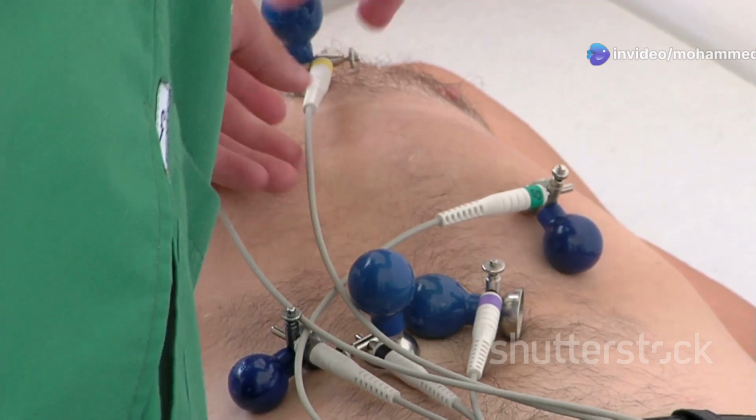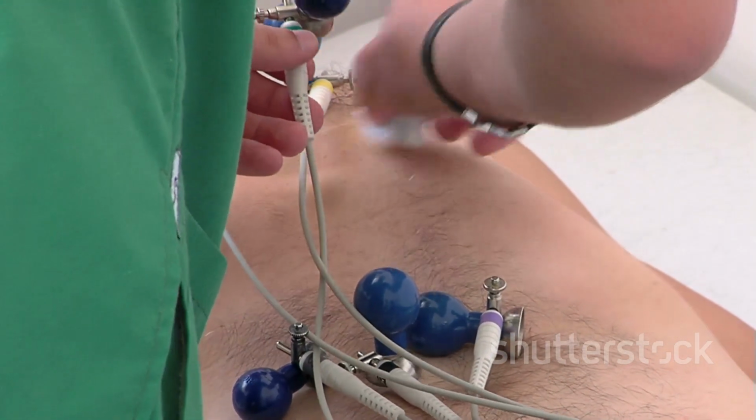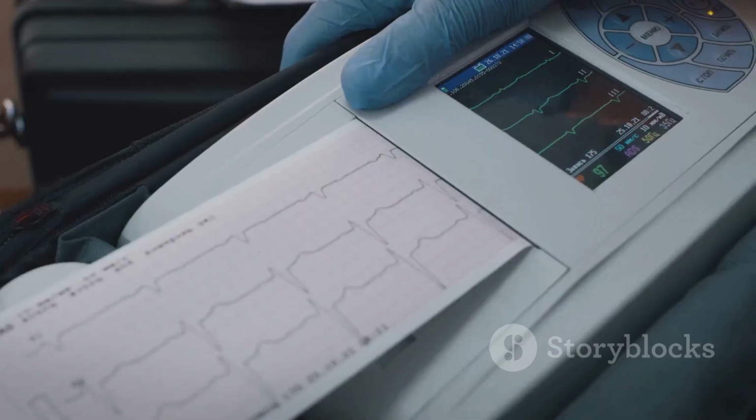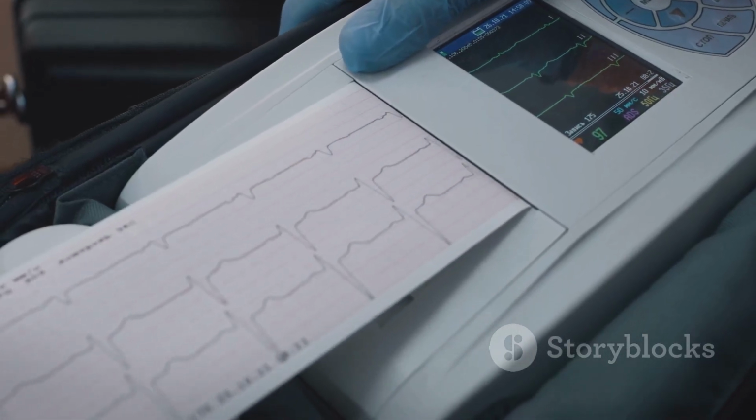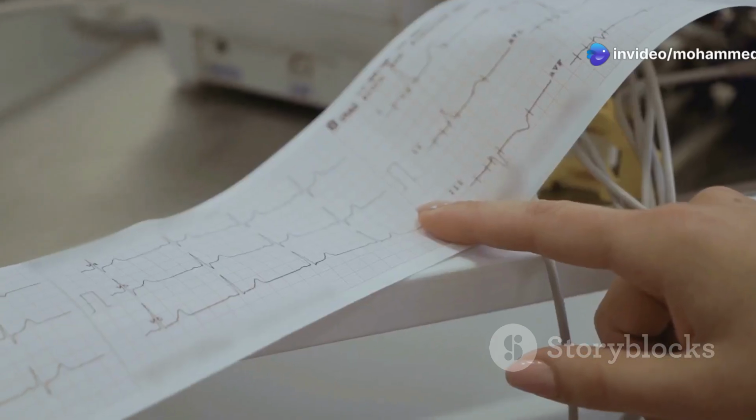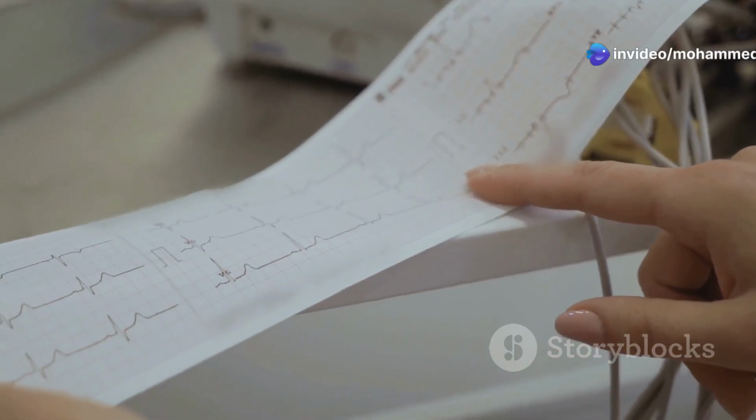The ECG works by detecting tiny electrical signals produced by the heart with each beat. These signals are then amplified and recorded on graph paper or a monitor. The resulting pattern is what we call an electrocardiogram.